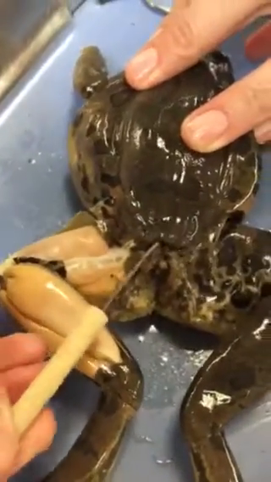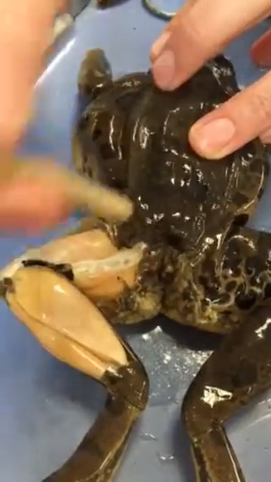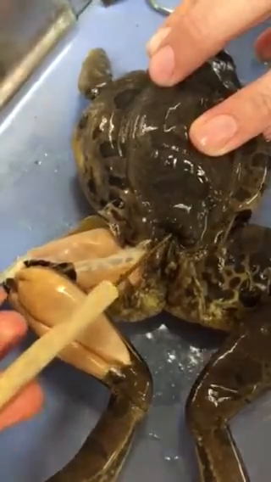Let's go ahead and do the muscles so that I don't forget. Other external features, right here, there's an opening. That's the cloacal opening. So if I have a pin right here, that's the cloacal opening.